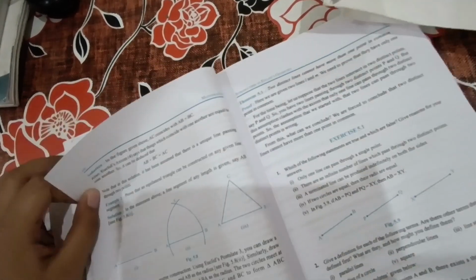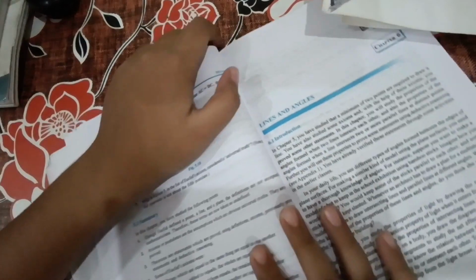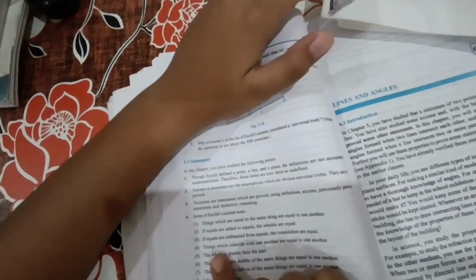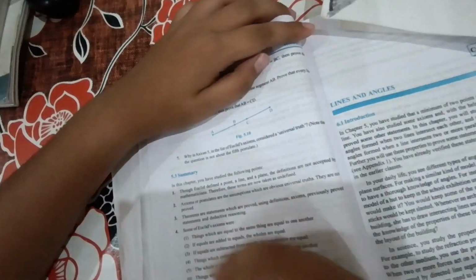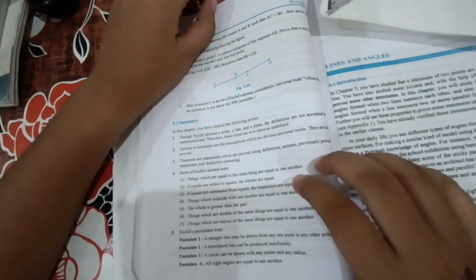I'm searching. Wait, not here. Yeah, all the summaries are written here. Let me read this. This is more example. This is the whole summary of the chapter. We can just read this.